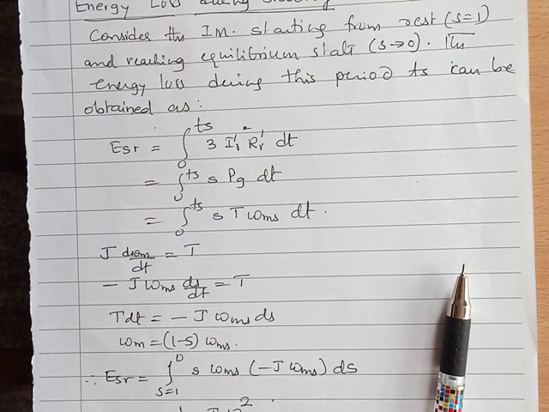What is that half j omega square? Half j omega square is actually the kinetic energy stored. So the amount of loss during starting is actually equal to the amount of kinetic energy stored in the motor. Are you able to appreciate that?